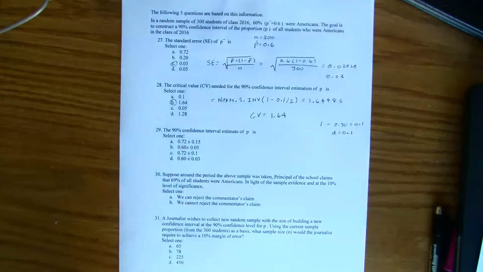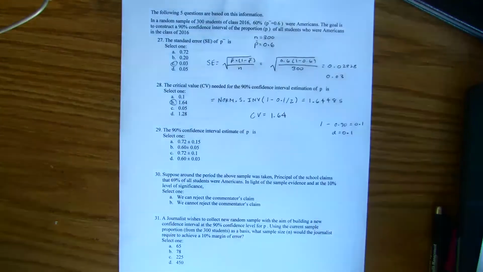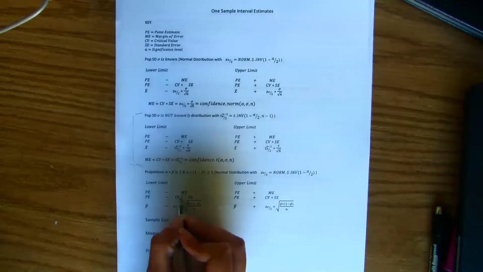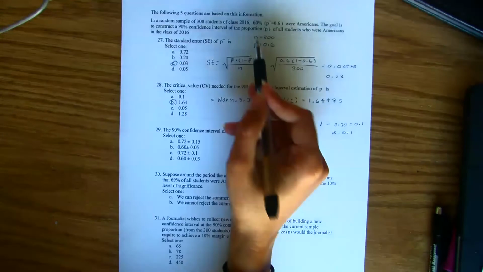Okay, so now to get our confidence interval estimate, we need to take our P bar and add and subtract the margin of error. And the margin of error is calculated by critical value times standard error. So P bar plus and minus our margin of error. So what's our P bar? Our P bar is 0.6.